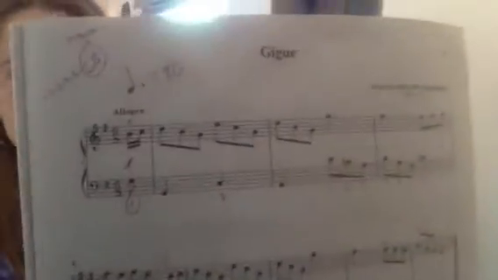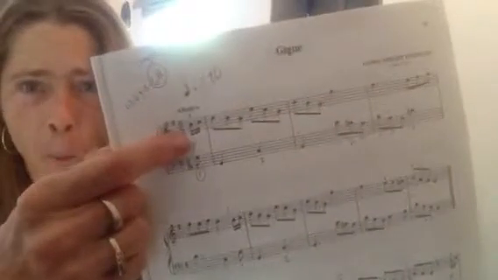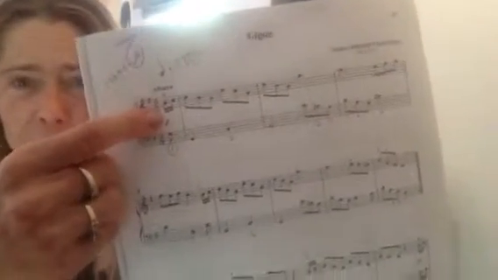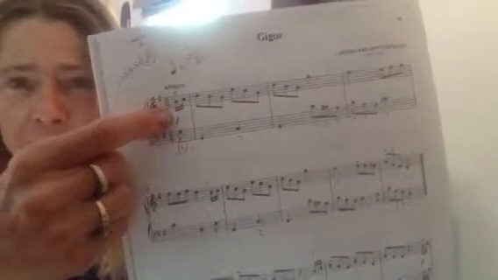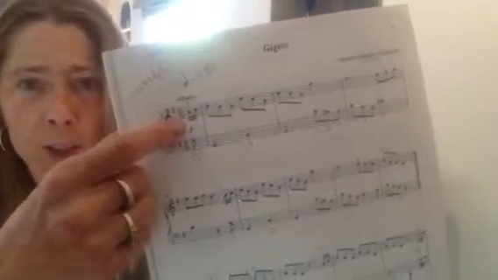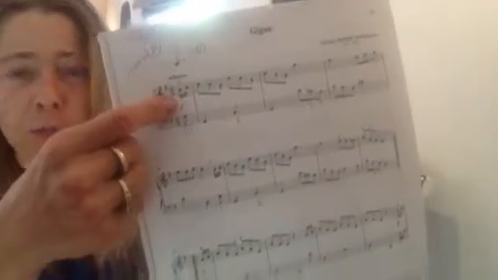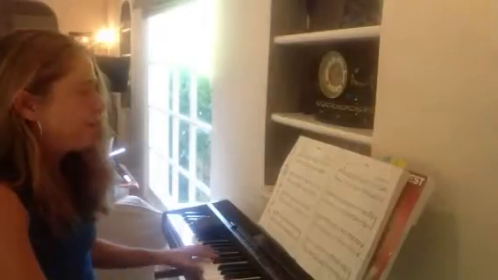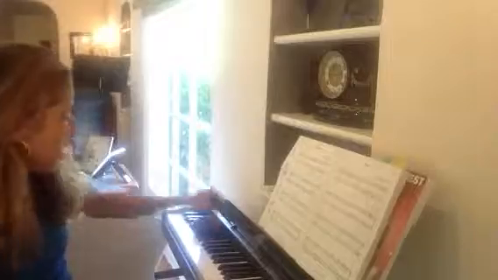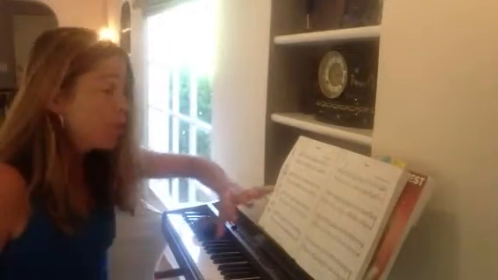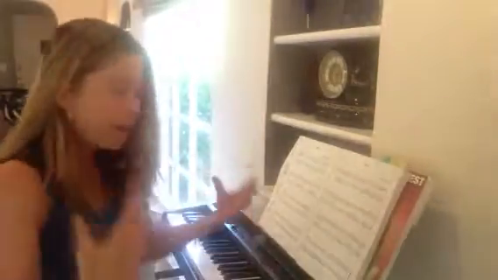Okay, so we're going to be learning the new song called Gigue. Now, I'm going to send you this music, but I do want to point something out to you. Check this out. You see the 2 bars right there? Those are your 16th notes. So the way this thing counts off is 1, 2, 3, 4, 5, 6. 1, 2, 3, 4, 5, 6 and. So 1, 2, 3, 4, 5, 6. 1, 2, 3, 4, 5, 6 and 1.